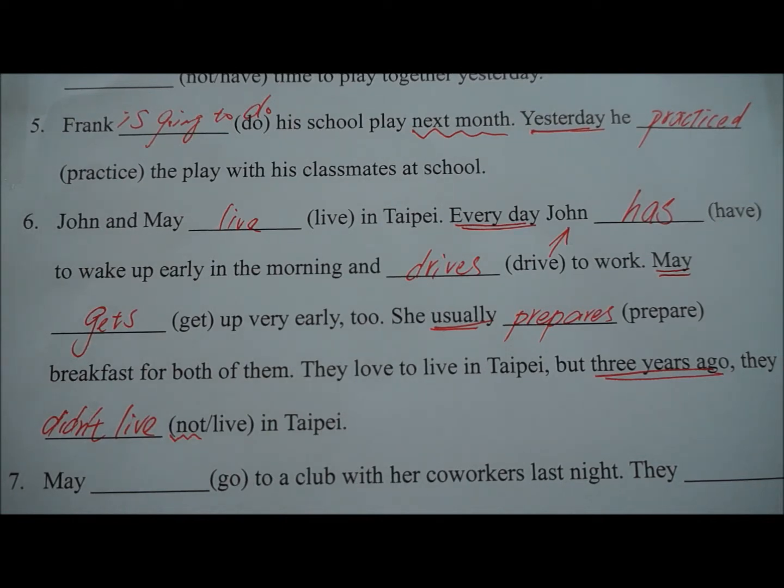So the answer for question number 6, I'm going to read it to you. John and May live in Taipei. Every day John has to wake up early in the morning and drives to work. May gets up very early too. She usually prepares breakfast for both of them. They love to live in Taipei, but 3 years ago they didn't live in Taipei.